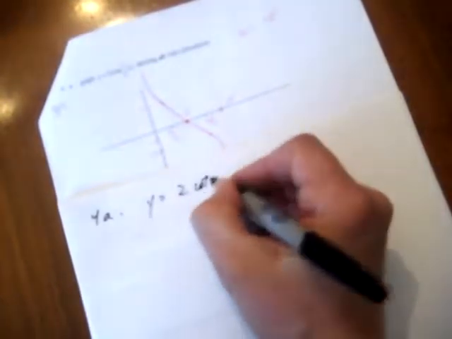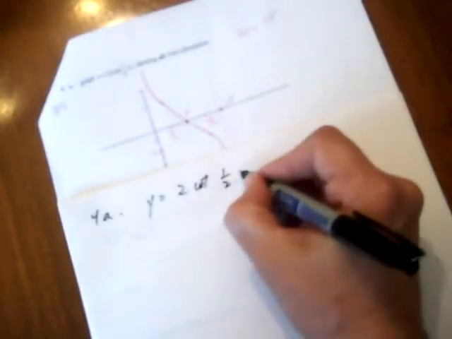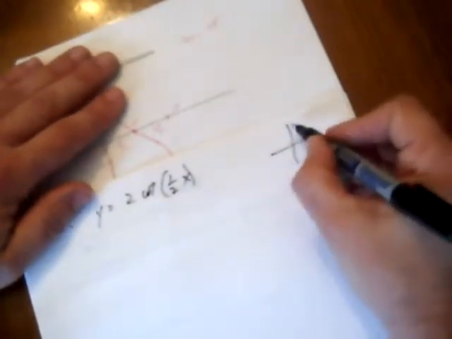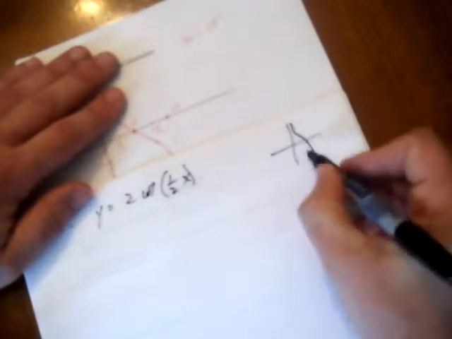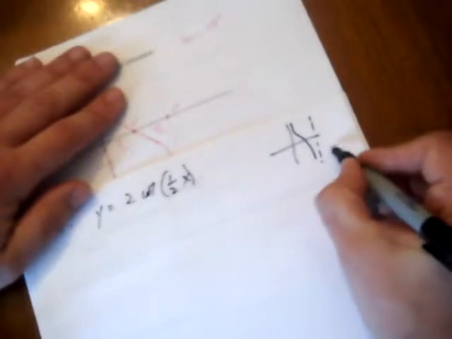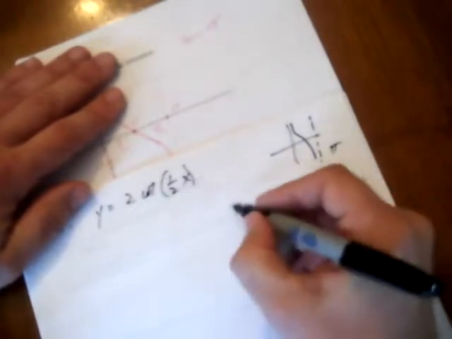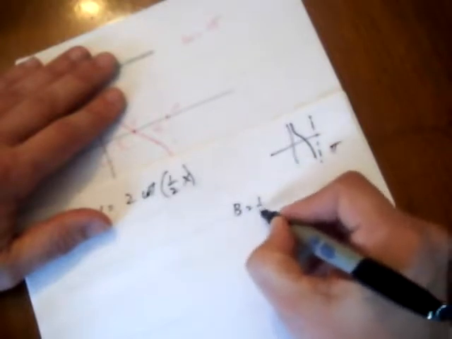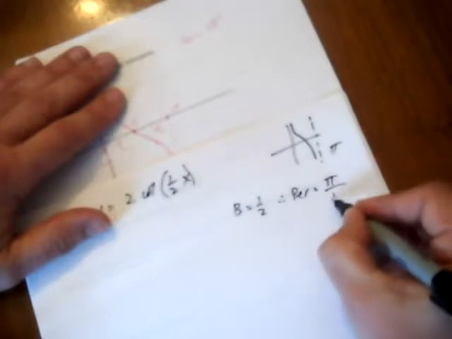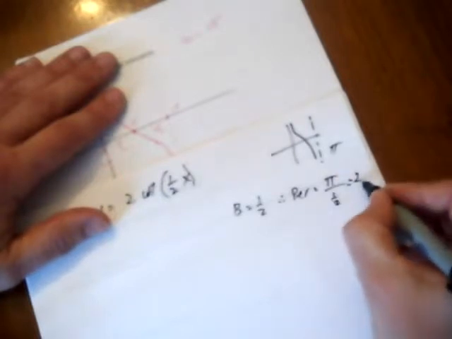So it's 4a. And we're talking y equals 2 cotangent 1 half x. Now, a couple of preliminary things. Right away, you should recognize the cotangent looks, what does it look like? It looks like this, right? Well, vaguely. Now, normally, what is my period? Period normally is pi. That's untransformed. In this case, b equals 1 half. Therefore, my period equals pi over 1 half, and reduced, that's 2 pi.